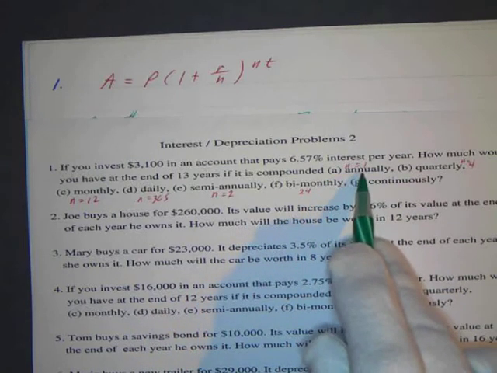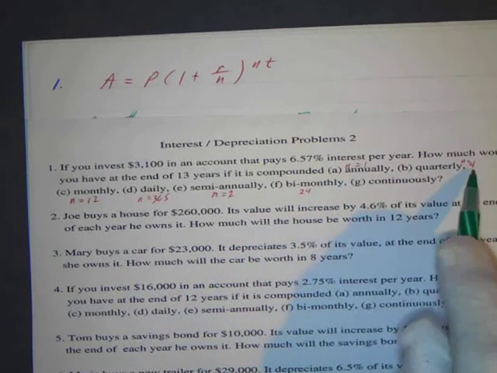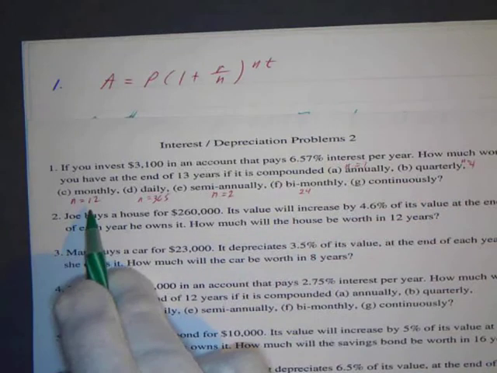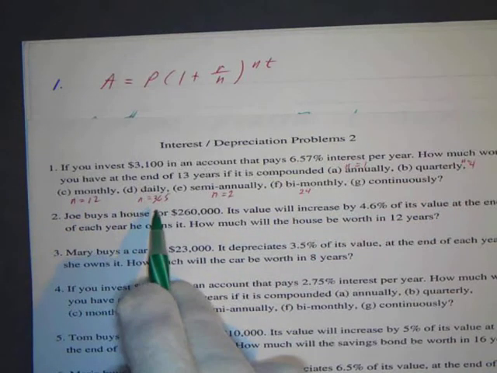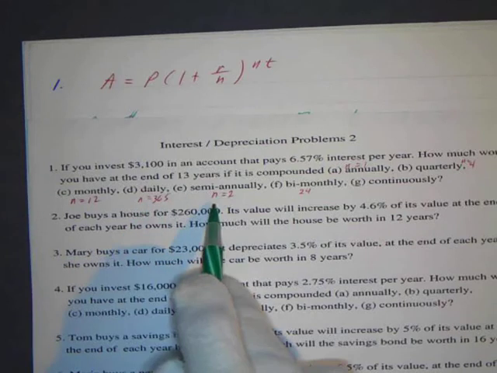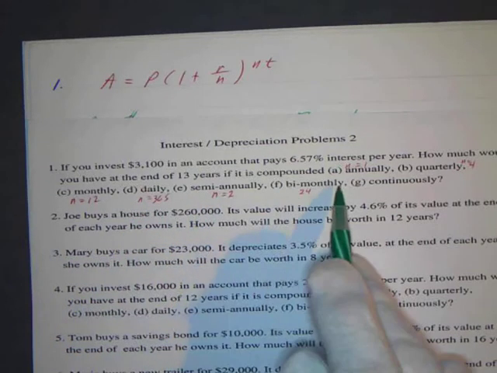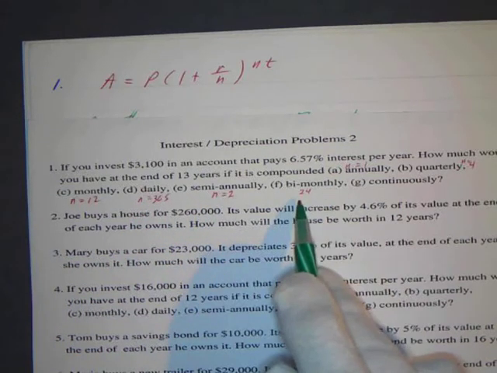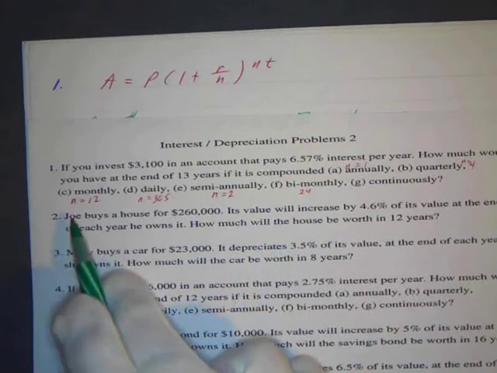Annually, n is 1. That means it's going to be compounded once per year. Quarterly, 4 times per year. Monthly, 12 times per year. Daily, 365 times per year, so n is 365. Semi-annually is twice a year, so n would be 2. Bi-monthly is twice a month, so n would be 24. Today we're just, again, going to do A, B, and C, and D.